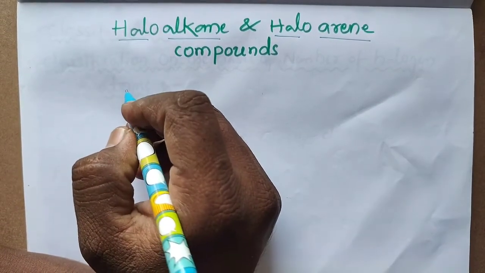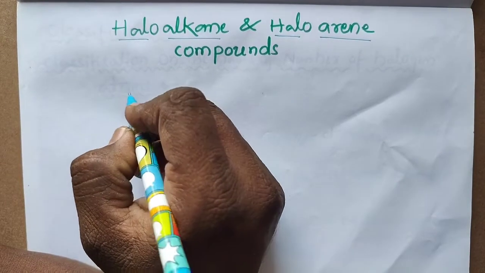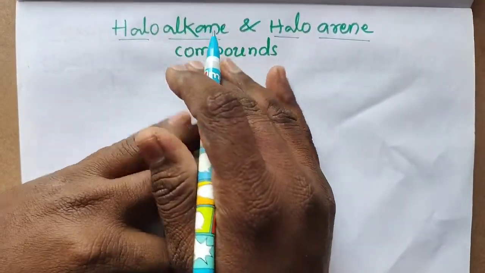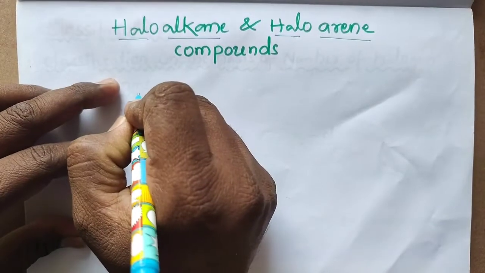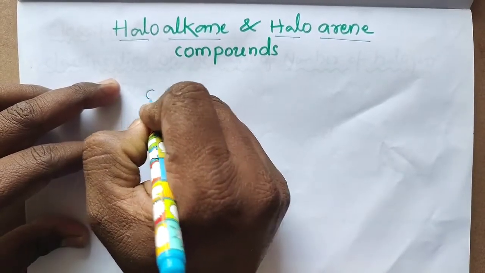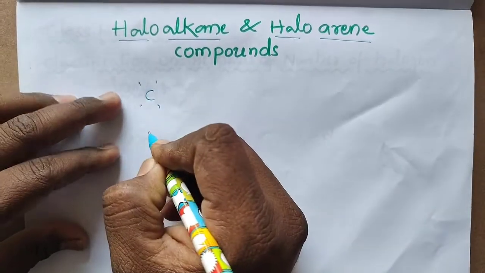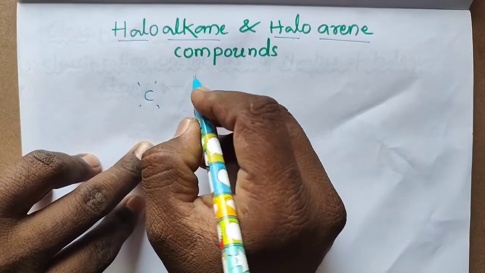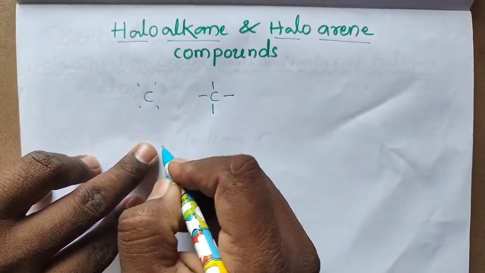In this, we take the alkanes, that means hydrocarbon compounds. The main component element is carbon. Carbon valency is 4, tetravalency, so it has 4 bonds.